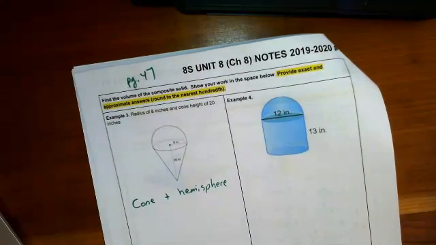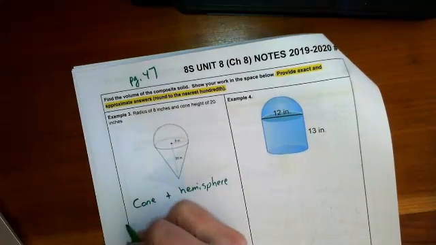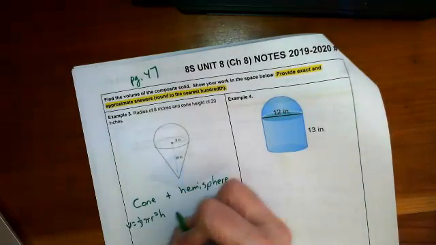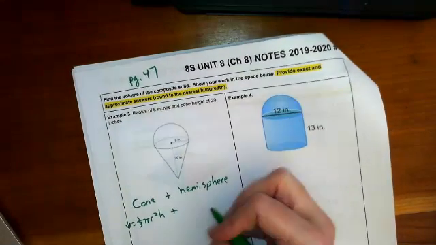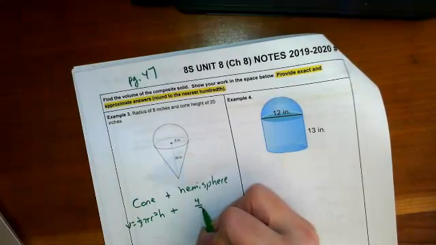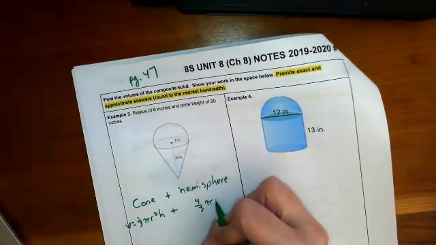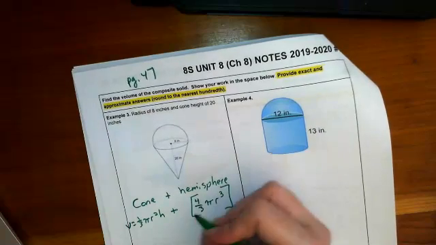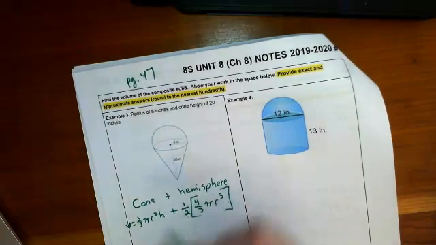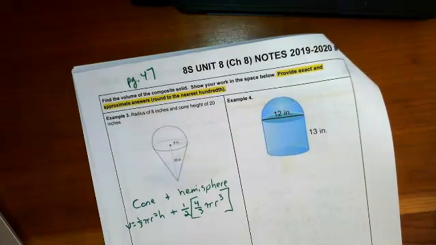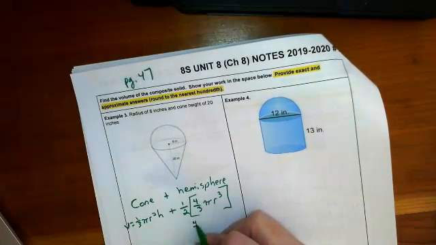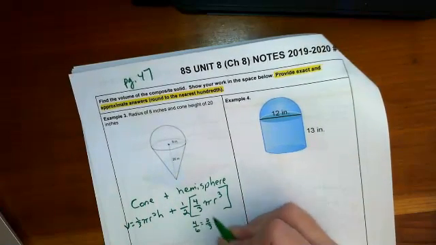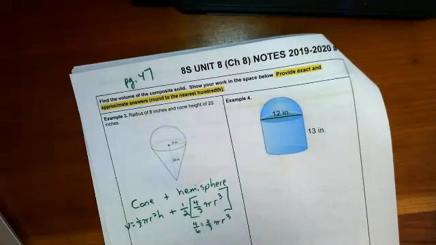Okay, so we should know by now the volume of a cone, whose volume equals 1/3 pi r squared times h. And then our volume for a sphere is 4/3 pi r cubed. But remember, this is a half of a sphere, or a hemi, so we're going to take it times 1/2. That gives me 4/6, which equals 2/3. So we actually get 2/3 pi r cubed.